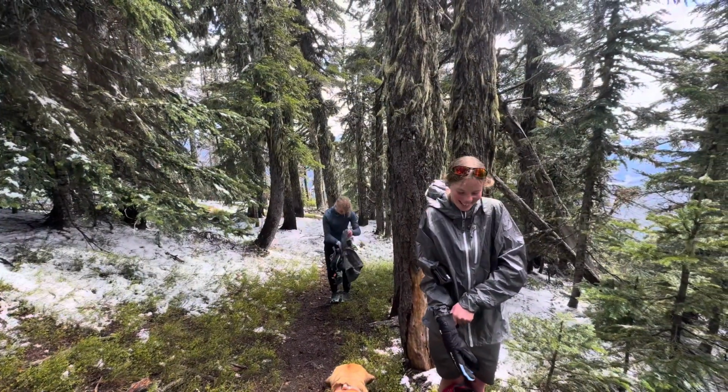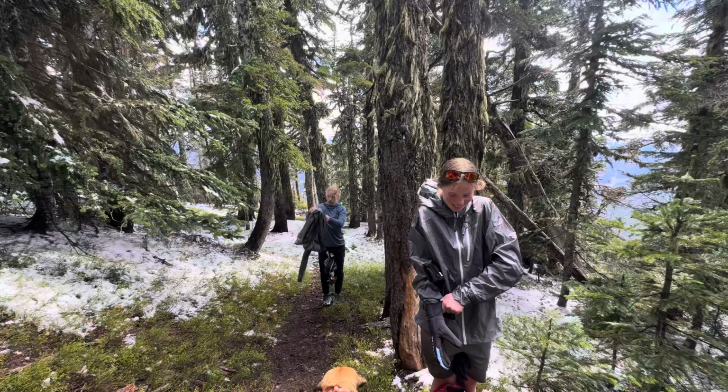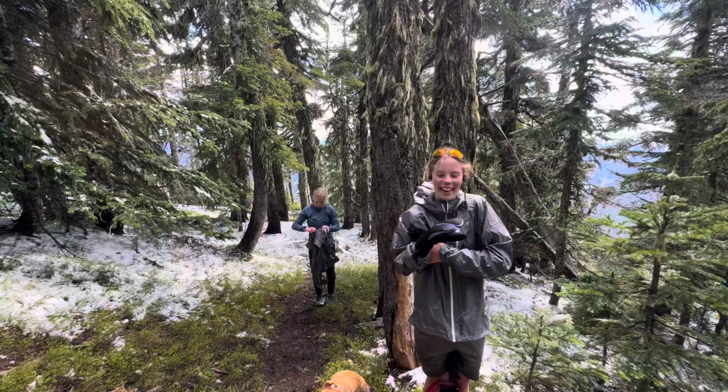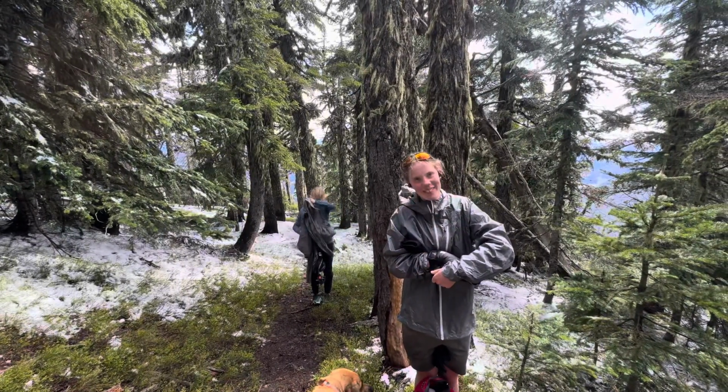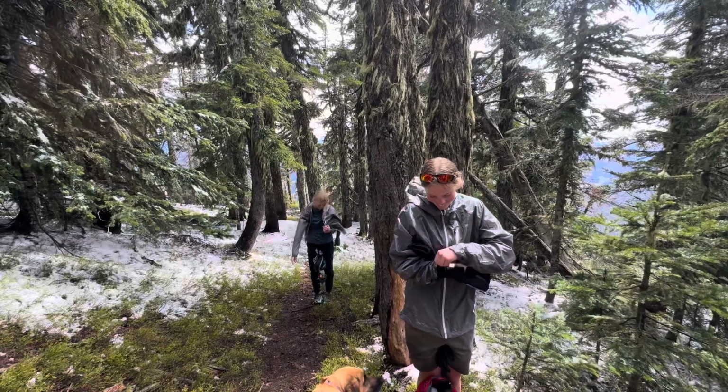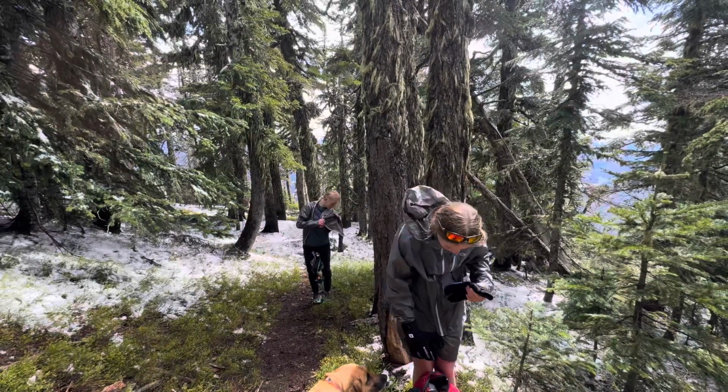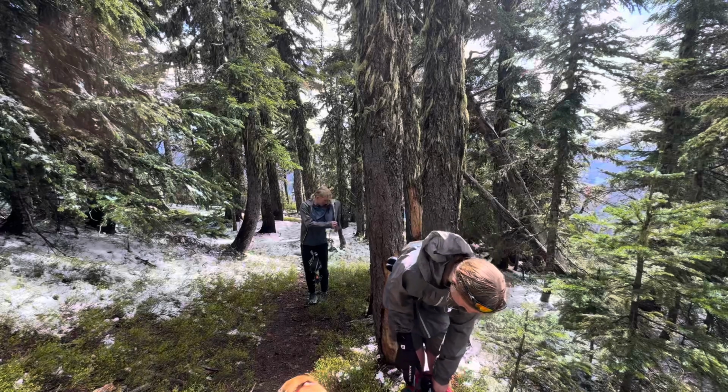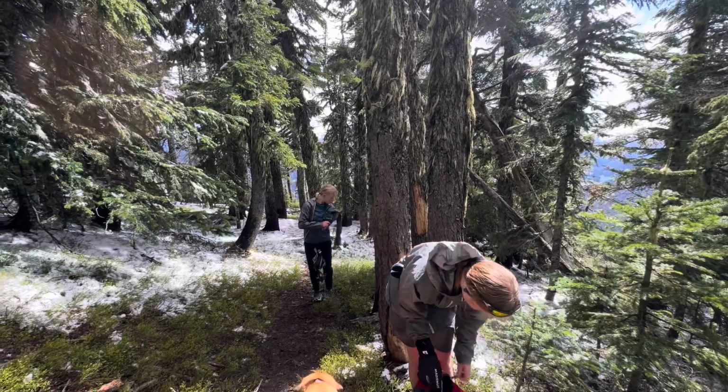This is the pre-descent gearing up with rain gear and gloves because the snow drips out of the trees. They're cold. It snowed yesterday, and this is what, mid-June? June 16th today. Yeah. That's right, because today is Father's Day.